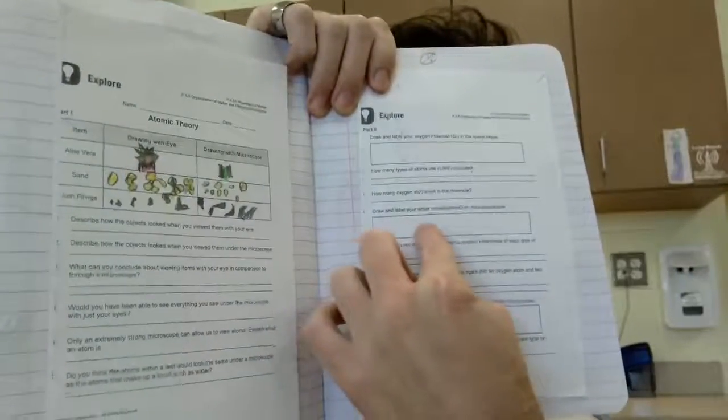Okay, now let's go to number 4, which is our second box right here. Number 4 says, draw and label your water molecule H2O in the space below.